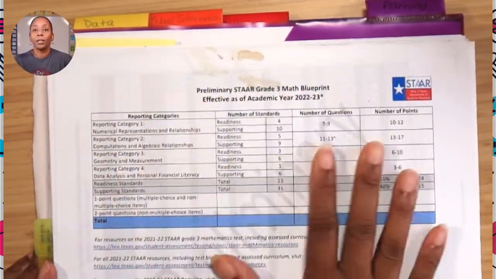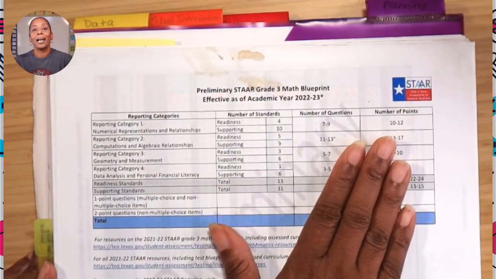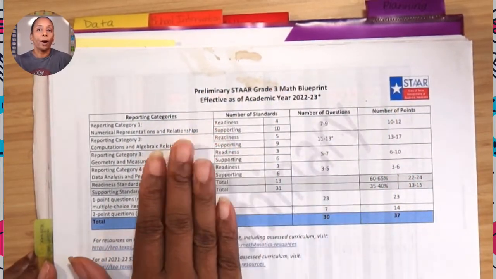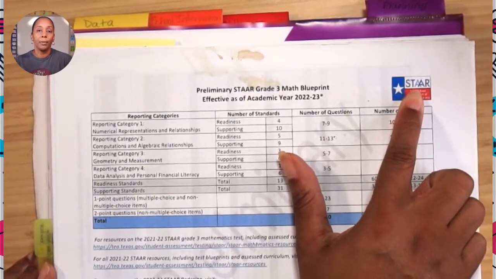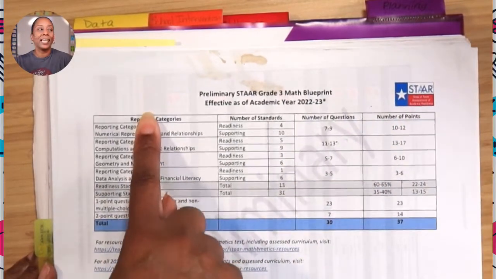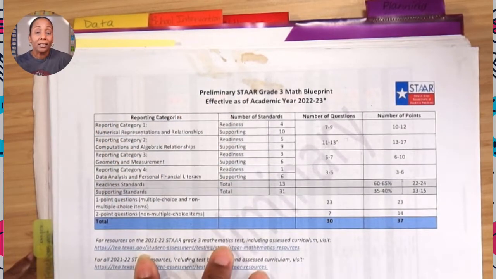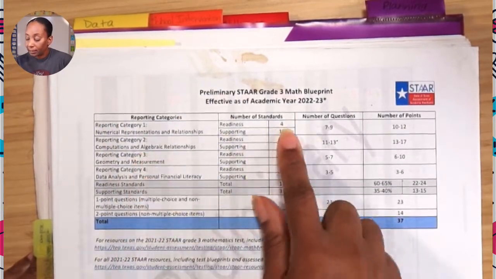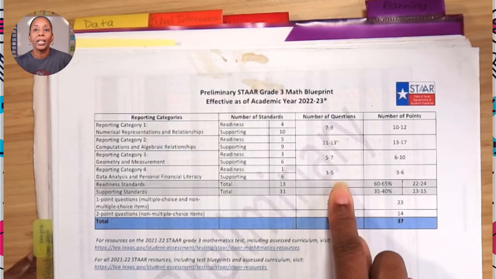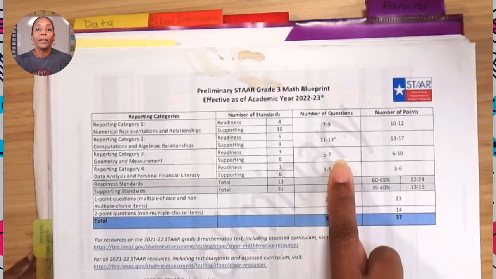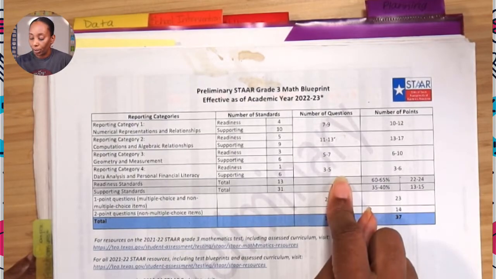So I taught third grade. This is my blueprint from the state of Texas. See, that is my blueprint. And it gives me all of the reporting categories. Why is this in here? Because I need to know how many questions are there going to be for each category.